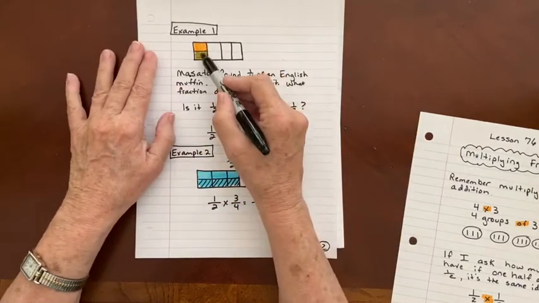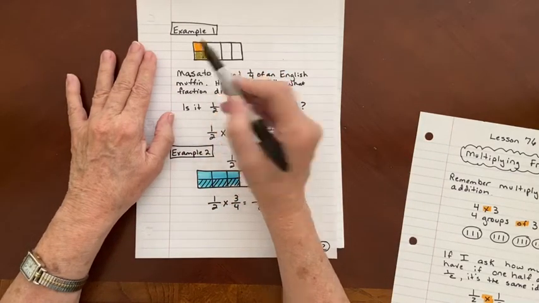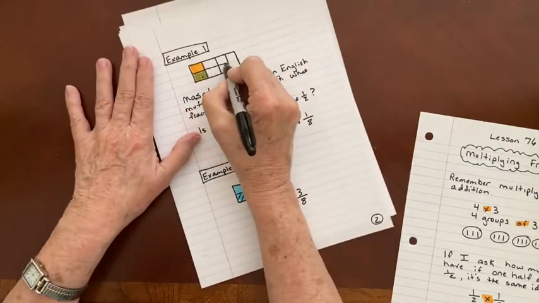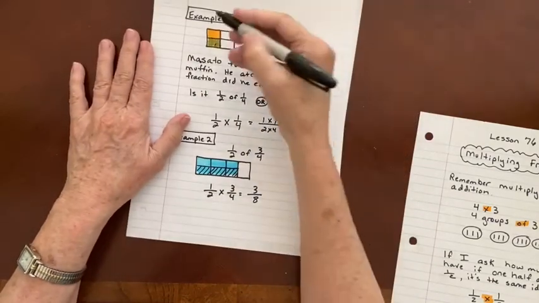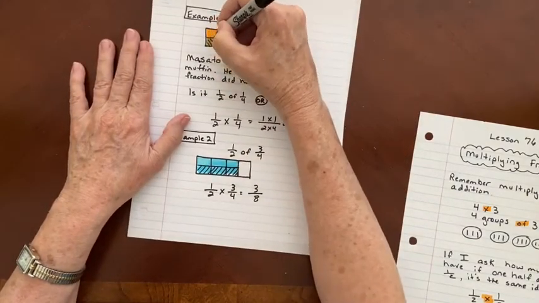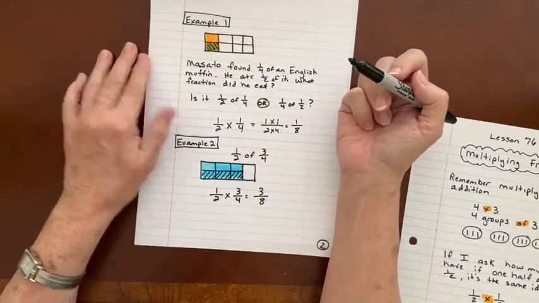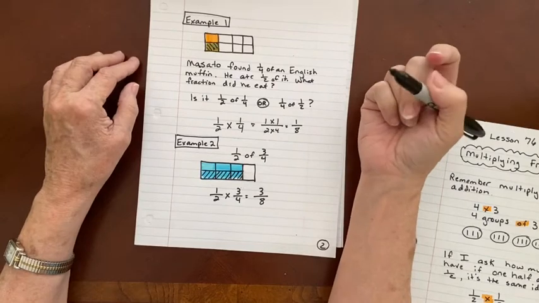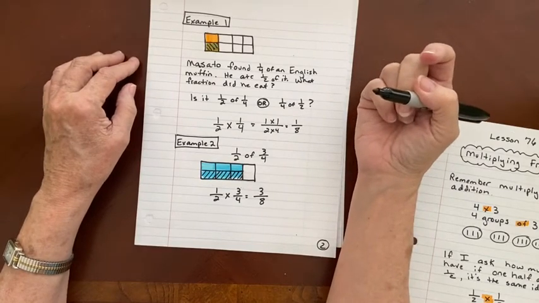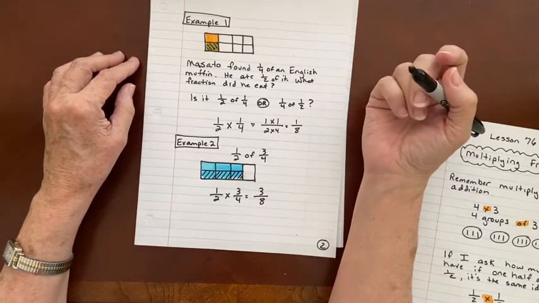So I want to take that fourth and cut it in half. And then if I do, and I take the remaining sections, I only have this part right here. So I have 1/8. He ate 1/8. Luckily, he left the other 1/8 for his sister, right? If he's a nice guy.